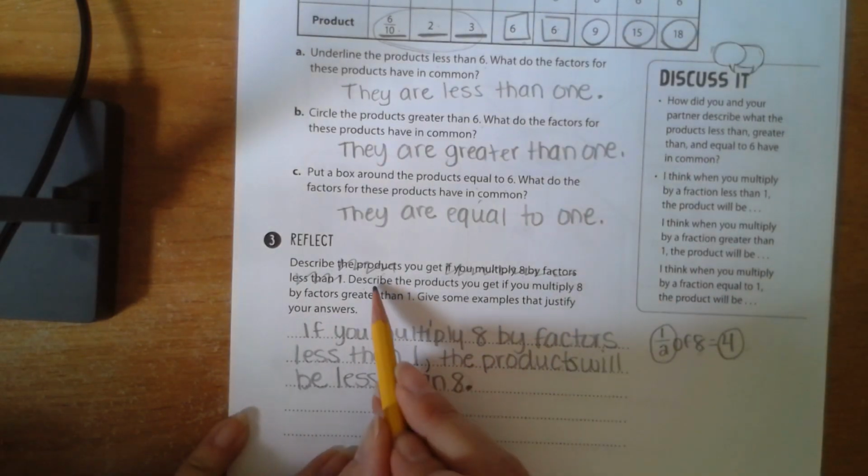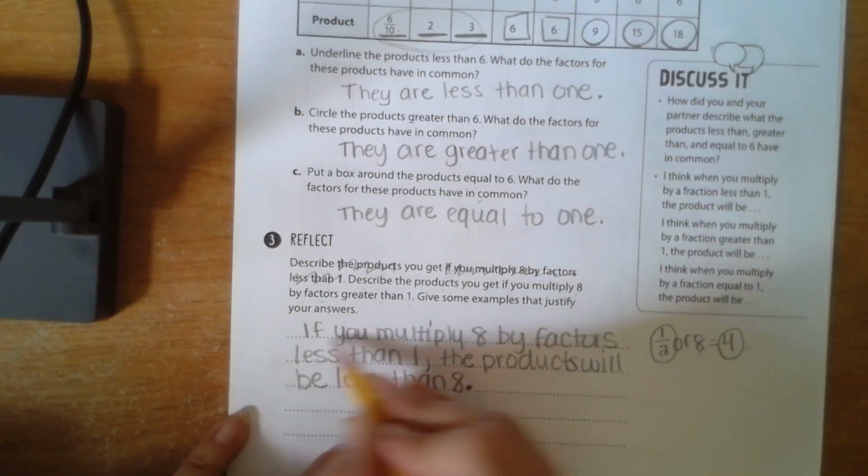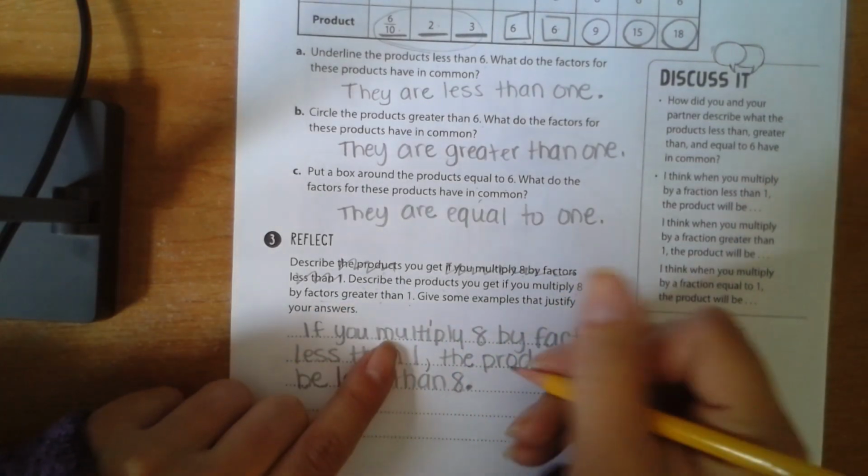Whew. Describe the products you'll get if you multiply 8 by factors greater than 1. All right, I'm going to steal this same sentence.